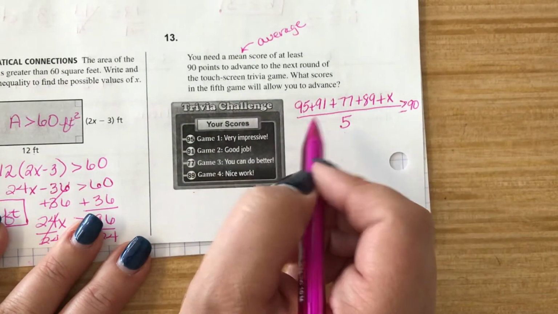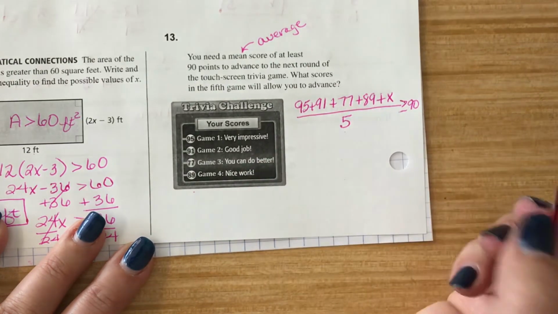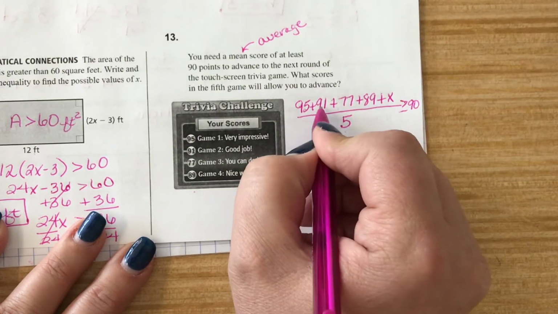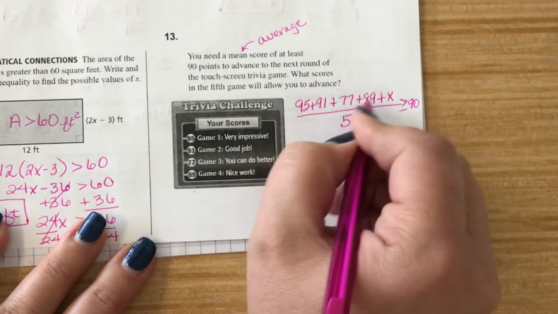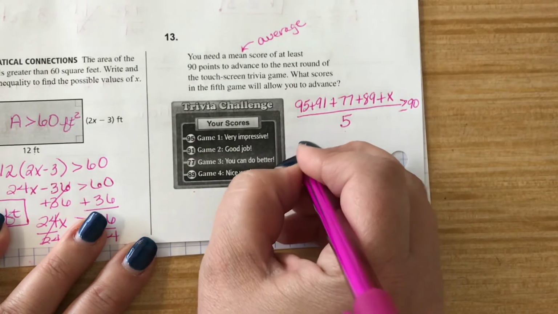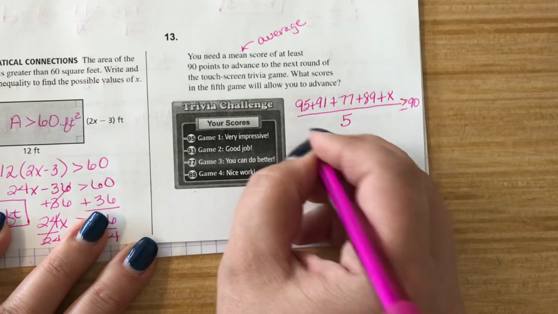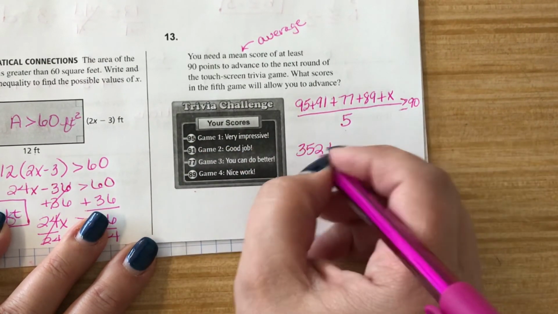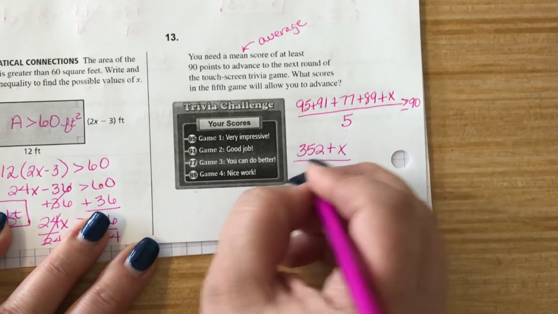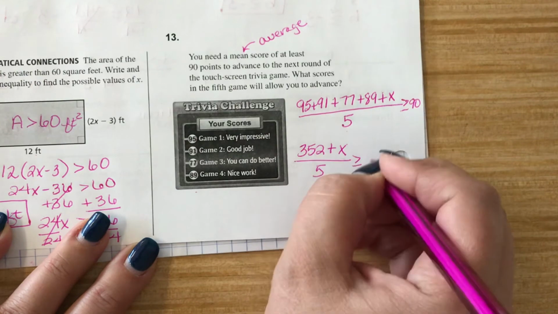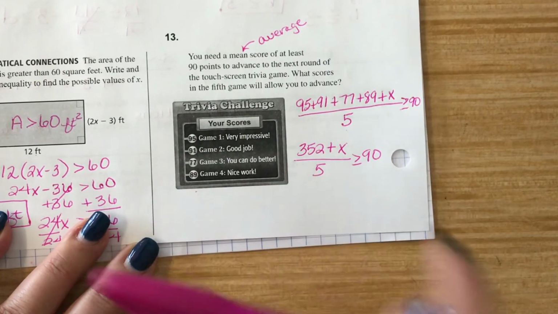Okay, so first, step 1 is simplify. There's definitely a lot of math we can do because we can add all of this up together. So if we do 95 plus 91 plus 77 plus 89, and we simplify the part we can, which is this addition, all that stuff adds up to 352. So we've already earned 352 points in the first 4 games. I want to know how many more points I need on that 5th one so that when I divide this by 5, this average is at least 90. Okay, so there's my inequality.